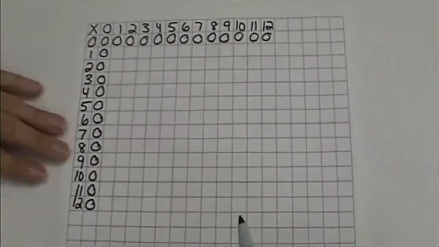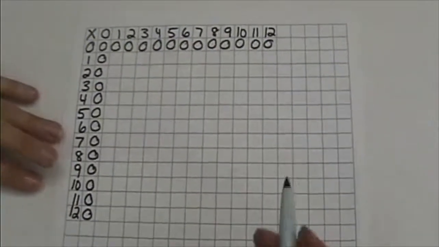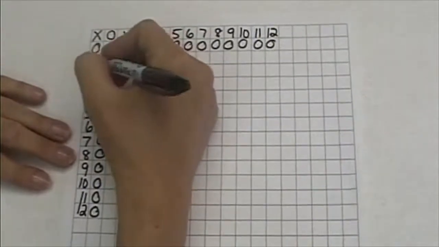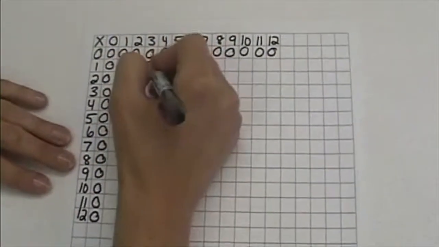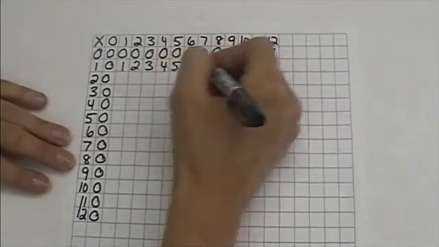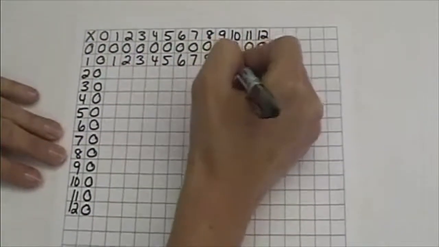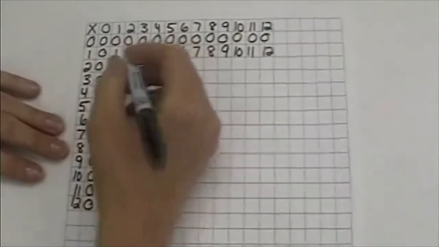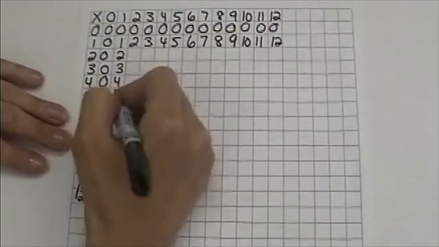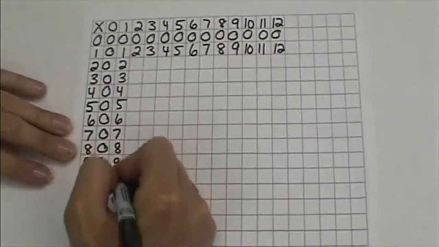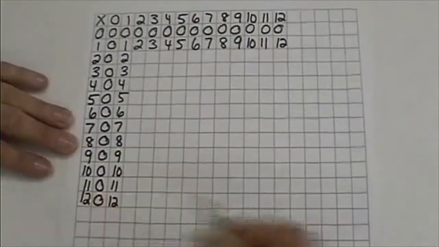Next, we'll use our multiplying by 1 rule. Whatever you multiply by 1, the number stays the same. So 1 times 1 is 1. 2 times 1 is 2. So the factors will stay the same, and they will become our new products. 1 is already completed, so we continue with 2, 3, 4, 5, 6, 7, 8, 9, 10, 11, and 12.